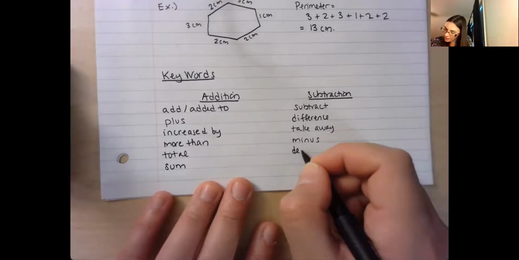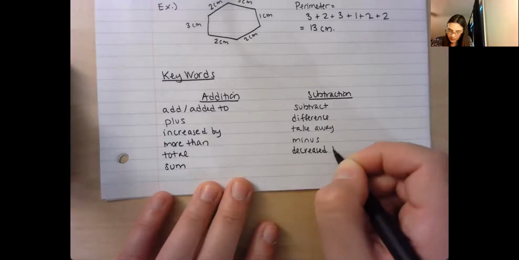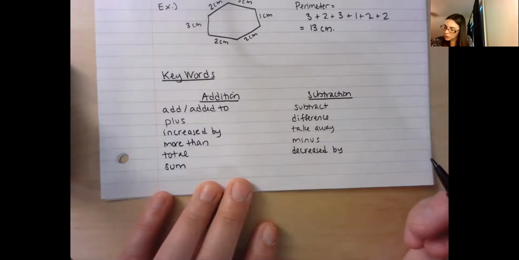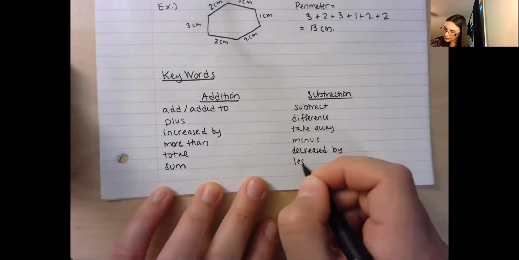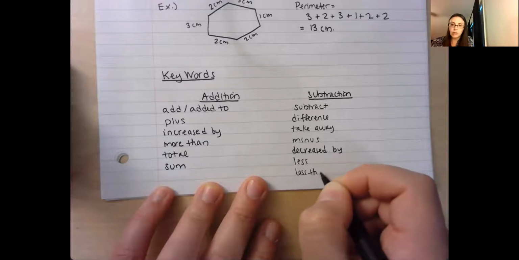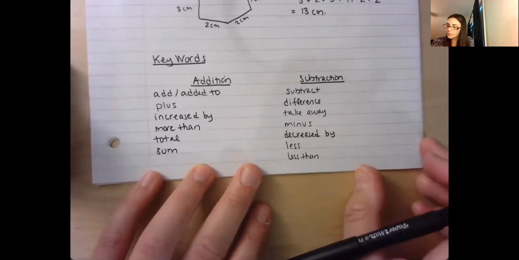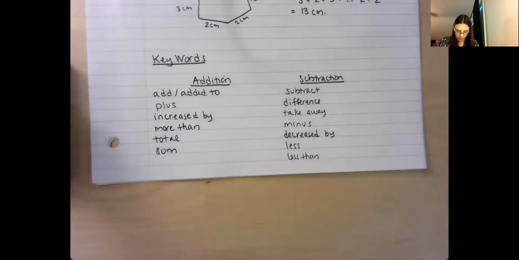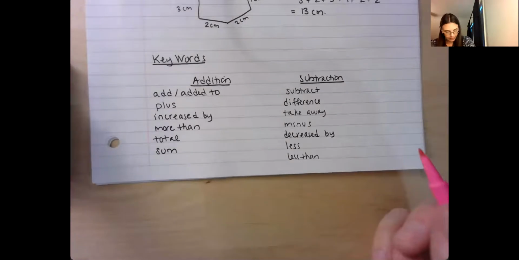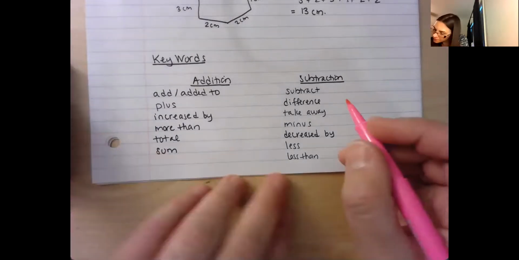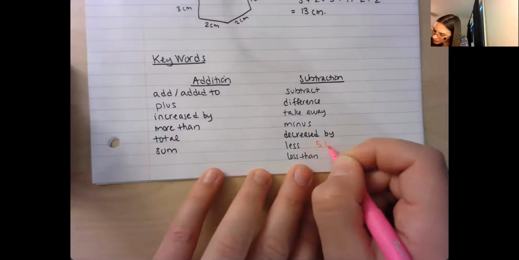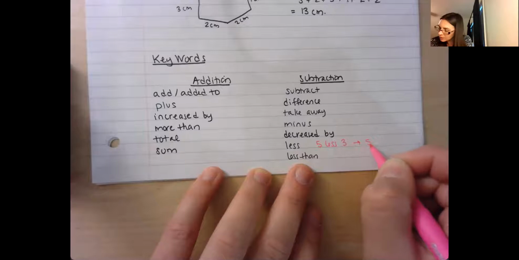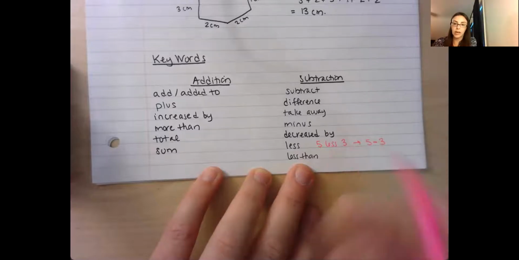Decreased by, or decrease by. And then some other ones here we do have to be a little bit careful of. So less and less than both mean subtraction, but we have to be careful of the order. For instance, if I had an example that said 5 less 3, well, that means 5 minus 3. So less here just means subtraction.